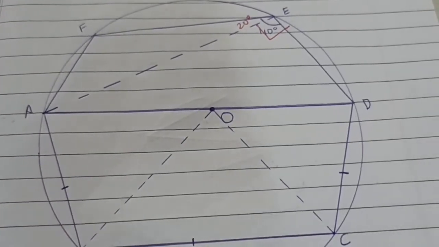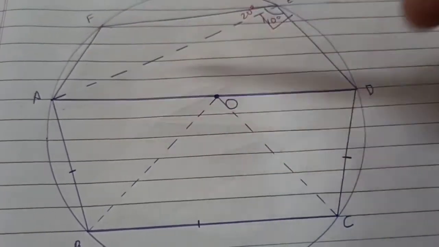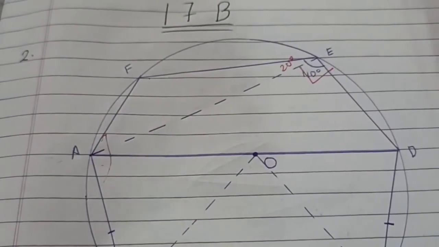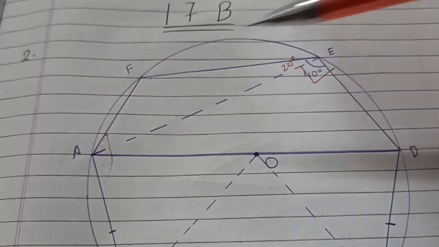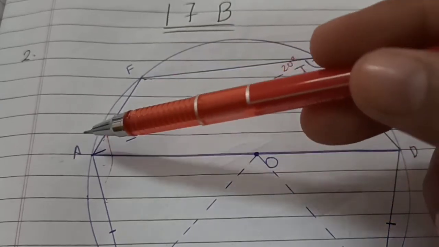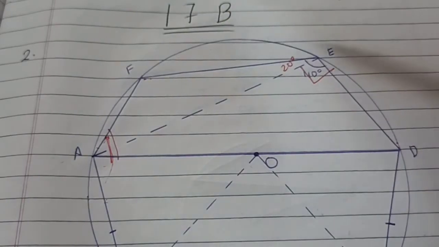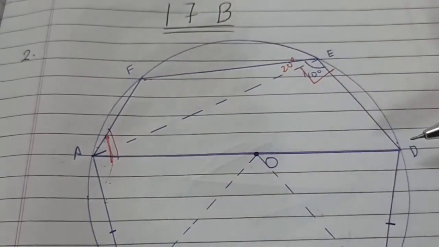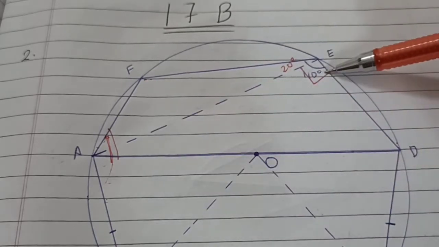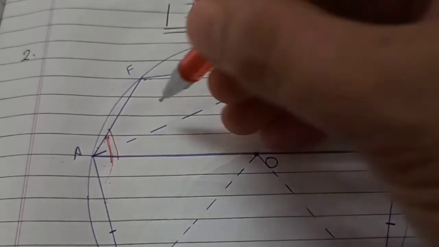Next, they want angle FAB. FAB is this entire angle. There's no way we can find it at one go, so we'll break it up. First of all, angle FAD can be found out using the cyclic quadrilateral property. You see, AFED is a cyclic quadrilateral and angle E is entirely 110 and opposite angles are supplementary. So this would be 180 minus 110, that is 70 degrees.